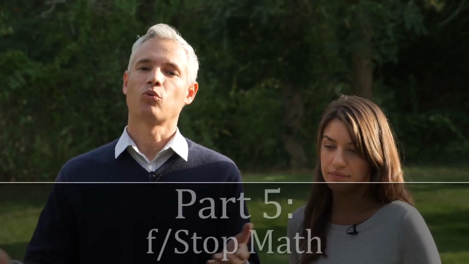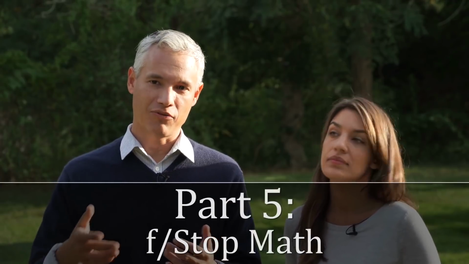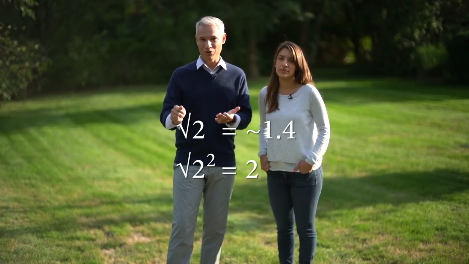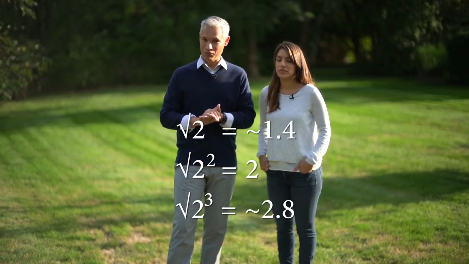So why are f-stop numbers so weird? Why are they f1, f1.4, f2, f2.8 instead of just f1, 2, 3, 4, 5, which would be a lot simpler? They're actually exponents of the square root of 2. The square root of 2 is around 1.4. So when you square it, you end up with 2. When you cube it, you end up with 2.8. When you raise it to the 4th power, you end up with the number 4.